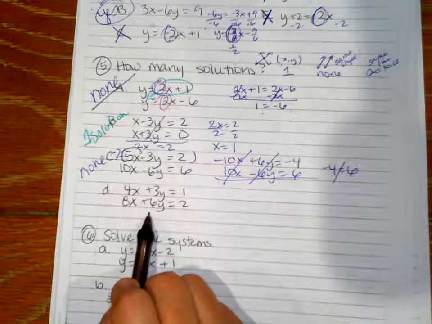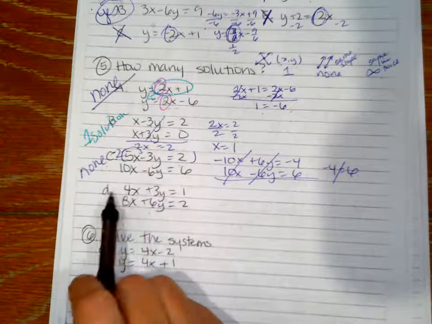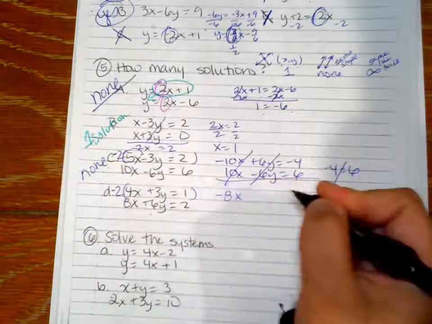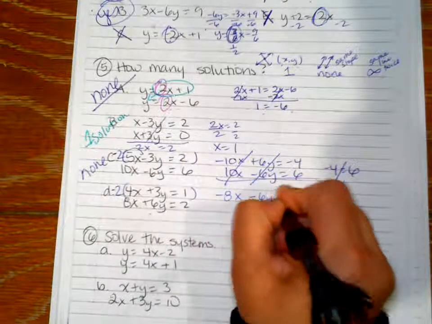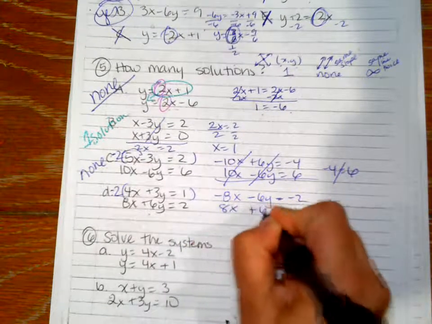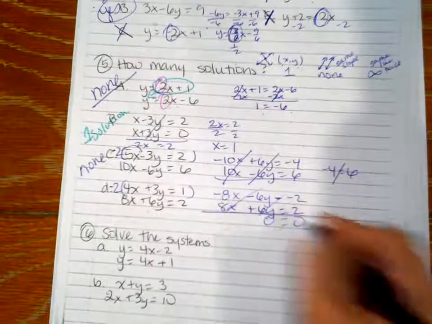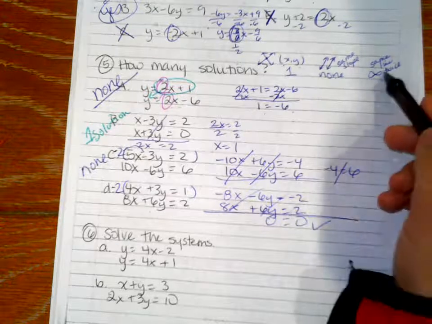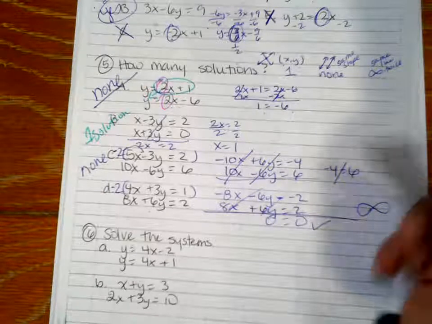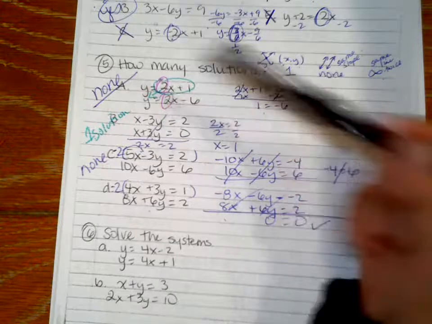And then the last one here. For this one, I would probably like to multiply my top by a negative 2 so I can get rid of that. So I'm going to do that again, and I'm going to get negative 8x minus 6y equals negative 2. And my other equation is 8x plus 6y equals 2. Everything drops out. It's 0 is equal to 0. That is true. That's the same line. I have infinite solutions like that. Okay, so there are a few problems like that, just how many solutions. And your easiest thing to do, honestly, to eliminate some, check out your slopes.